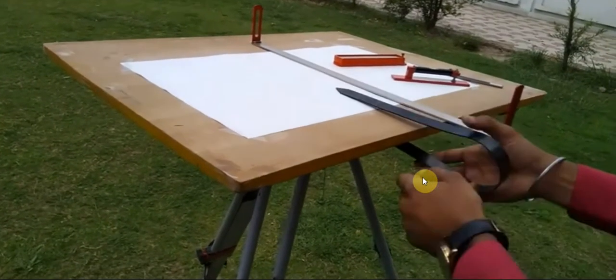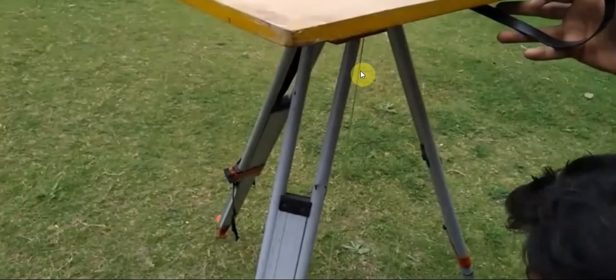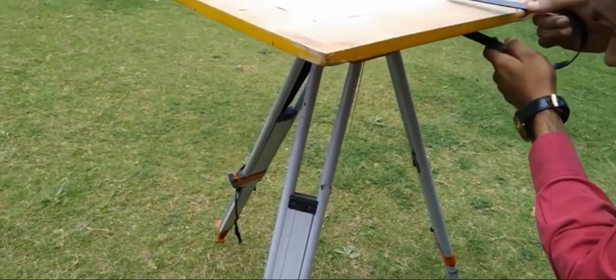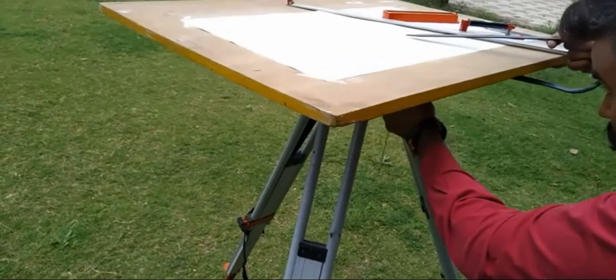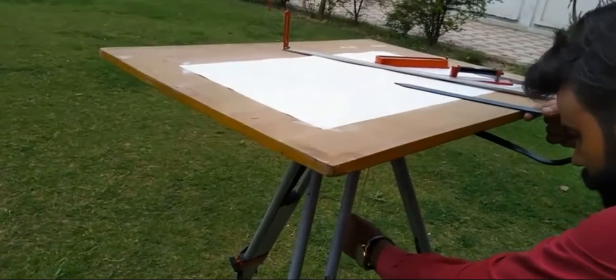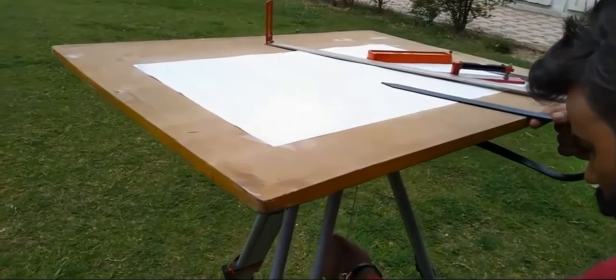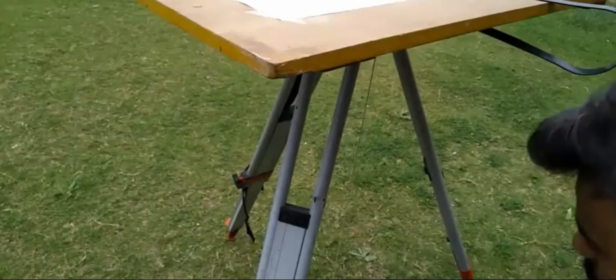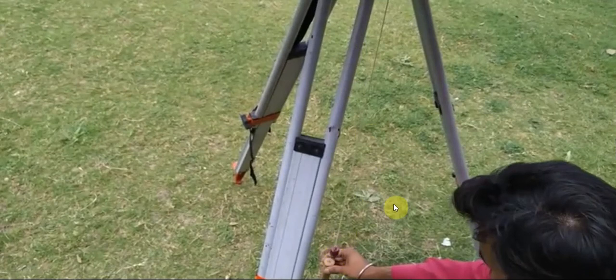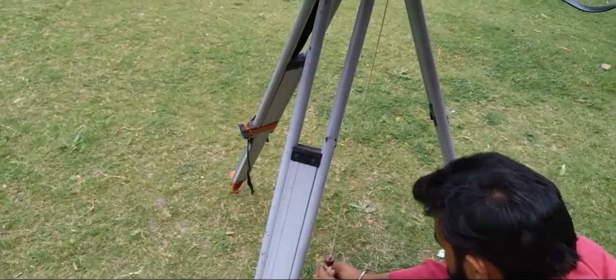I'll take my plumbing fork and place the plumb bob such that it is directly above the point. I have put a peg on that point, and I will keep the plumb bob in such a way that it comes exactly on the wooden peg.